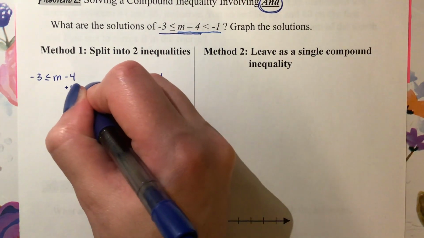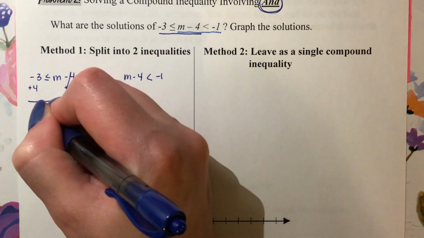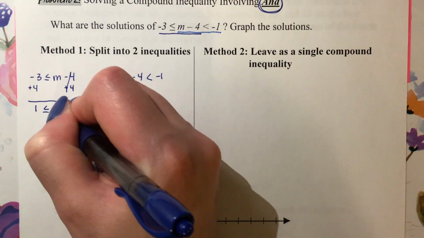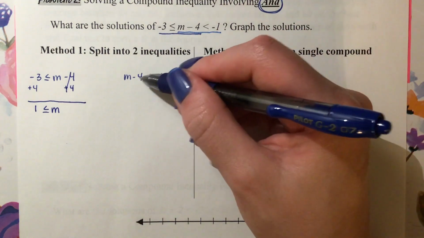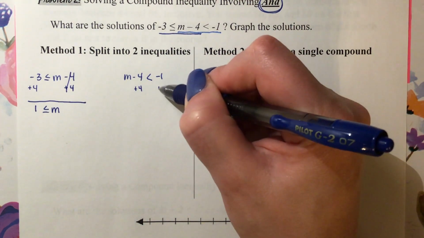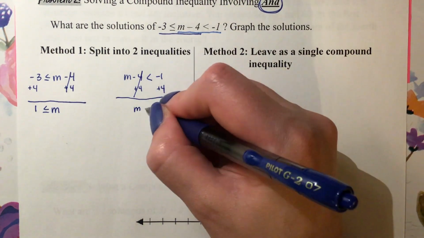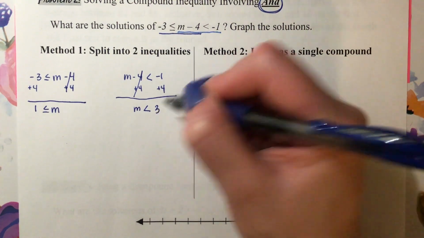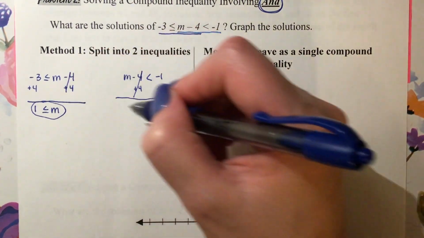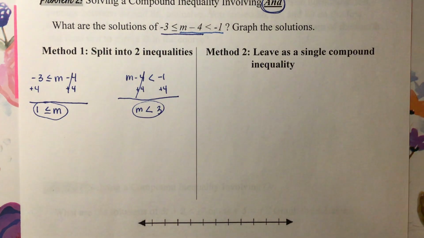I'm going to add 4 to the right and add 4 to the left. So down here, I'm going to have positive 1 is less than or equal to m. Over here on the right equation, I'm going to add 4 to the left and add 4 to the right. They cancel, and I have m is less than 3. So here are my two inequalities. Remember, it's a compound inequality, so you should always have more than one in compound inequalities. So then I would take these and graph them.